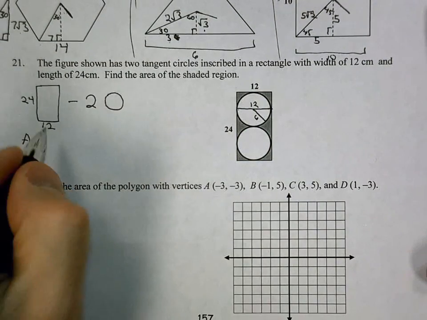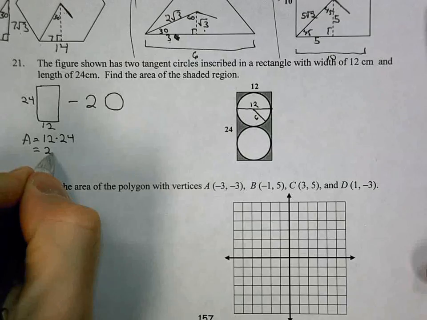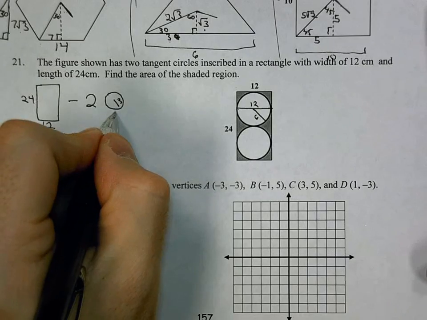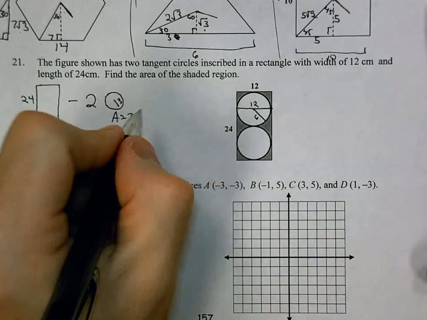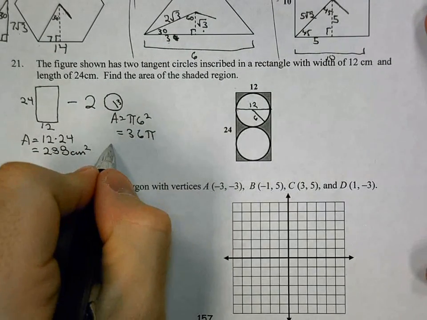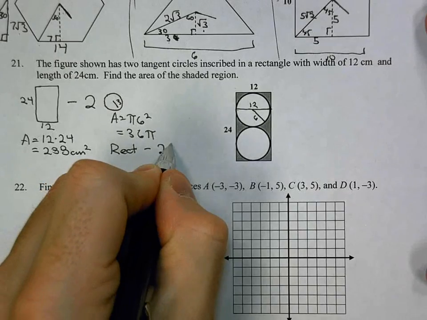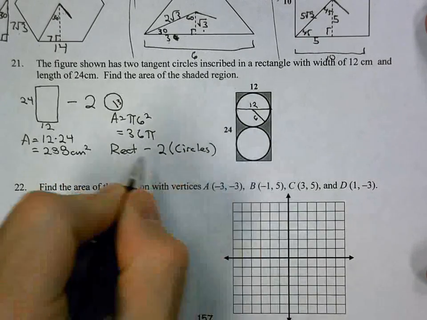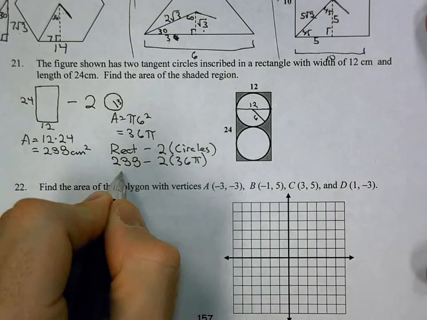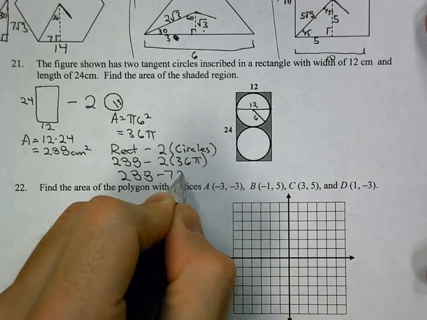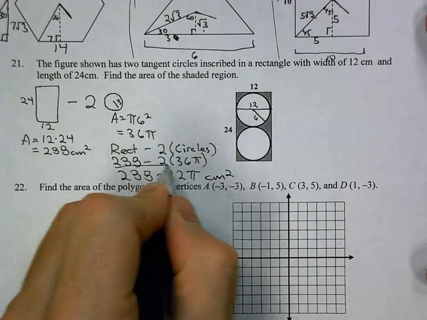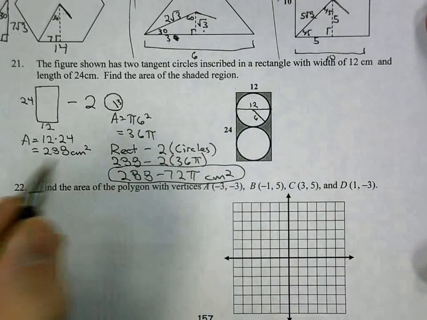So the area for the rectangle, 12 times 24, gives us 288 centimeters squared. The area for our circle is pi times 6 squared, or 36 pi. So we're going to do rectangle minus 2 times the areas of the circles. Gives me 288 minus 2 times 36 pi, or 288 minus 72 pi, and that is centimeters squared. That is in terms of pi, and that is an acceptable answer for us.